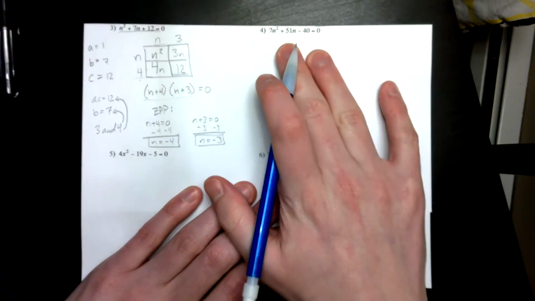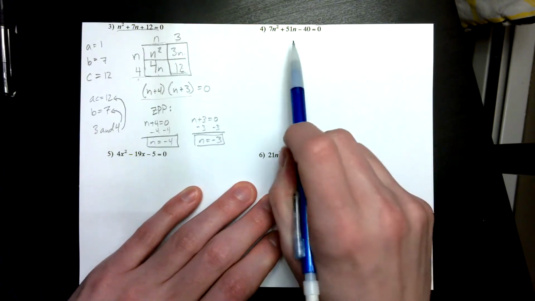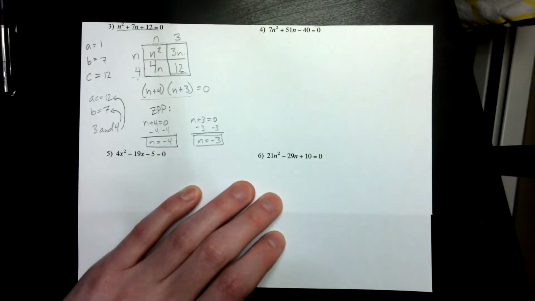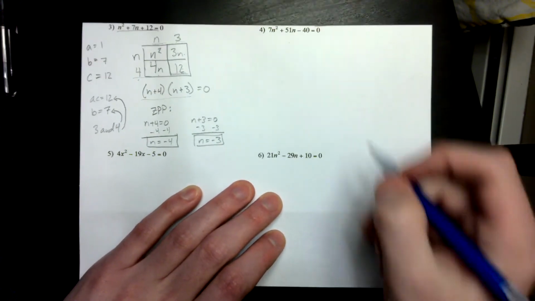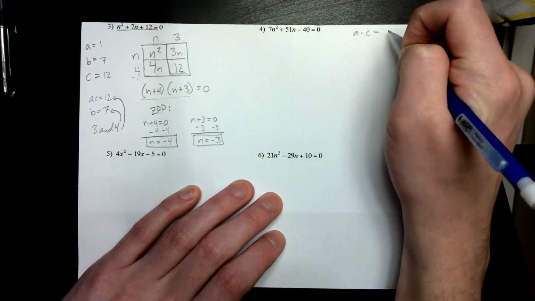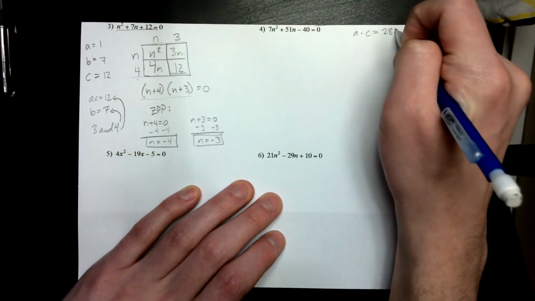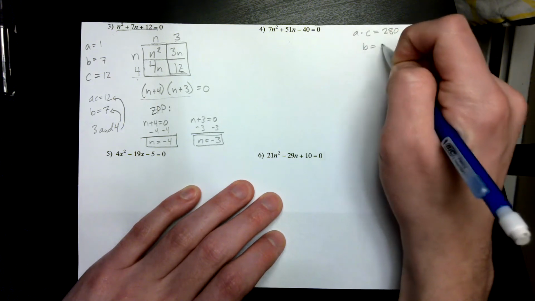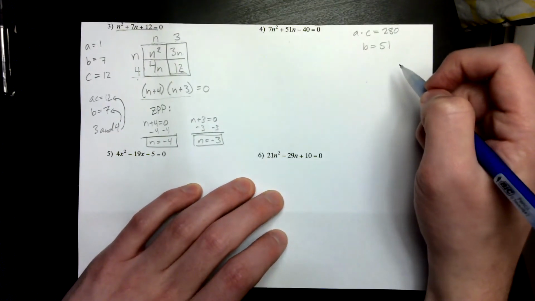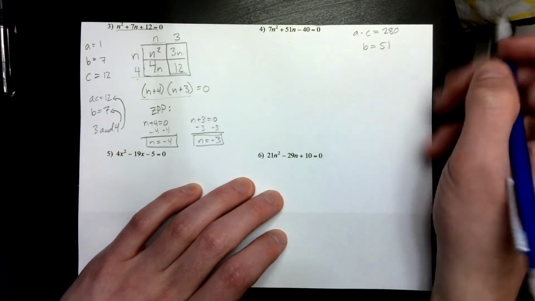This next one is a little bit more complicated, and I will say, okay, look at this. The numbers are just really big here, and so we're just going to have to deal with that. It'll be all right, though. So what is A times C? Well, 7 times 40 is 280. B is 51. So I need to find 2 factors of 280 that add to 51.